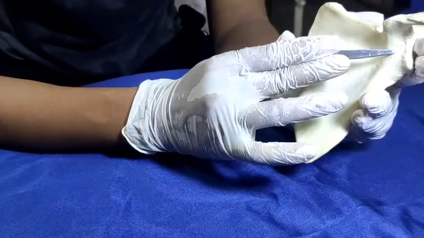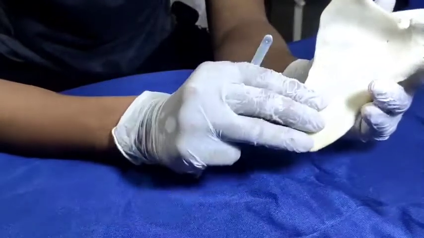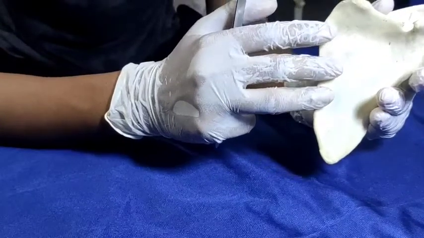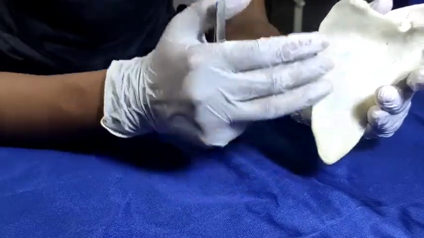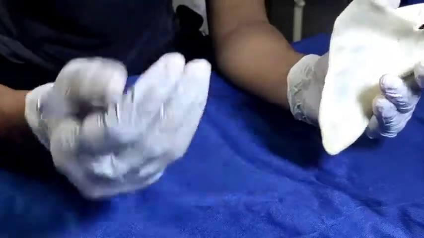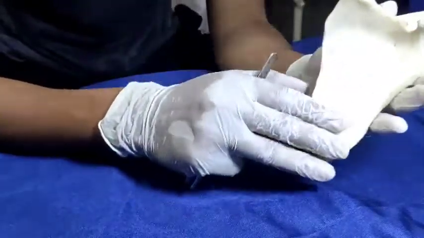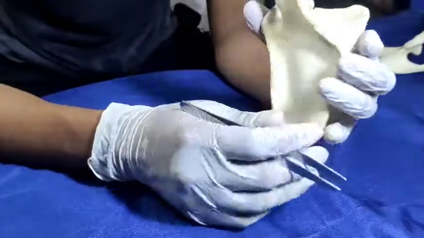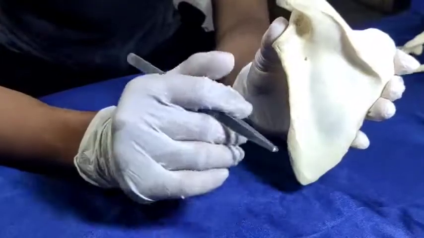The serratus anterior muscle is inserted on this surface along the medial border and also at the inferior angle. So we have completed the costal surface. Now we go to the dorsal surface.